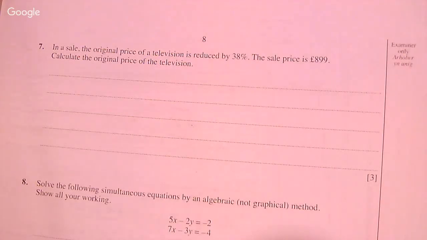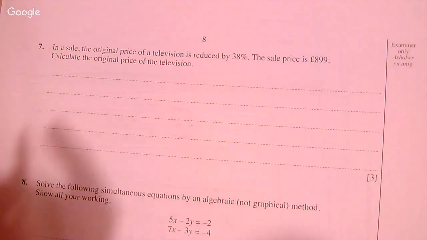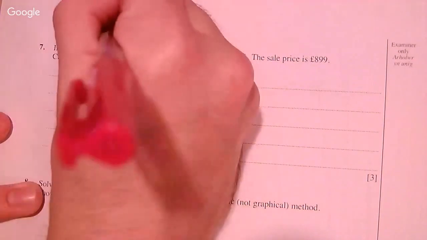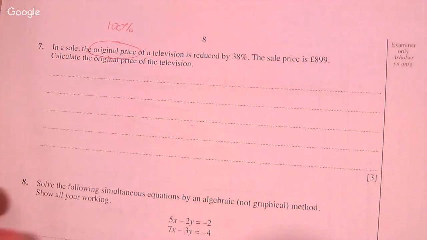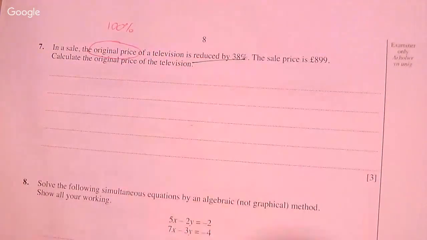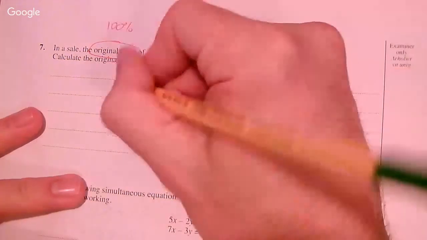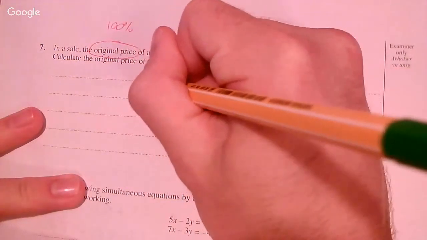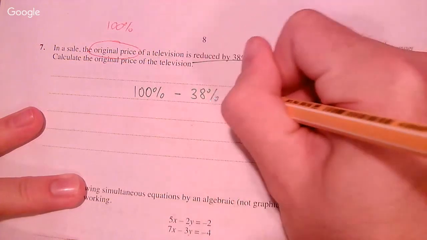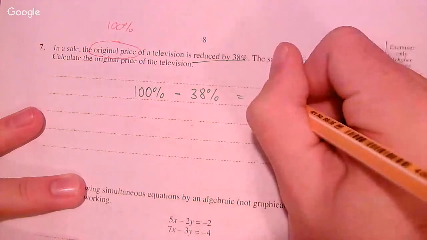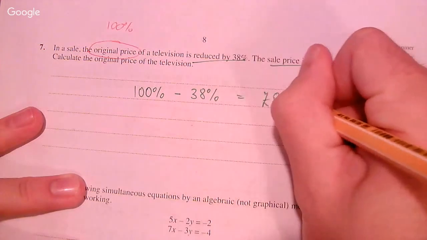The key to this one is literally in the question. It says in a sale, the original price. Whenever you read the words original price, you're thinking of 100%. It's reduced by 38%, and the sale price is £899. Calculate the original price. So my original price being 100%, reduced means subtract by 38%, and that is equal because the sale price is £899.